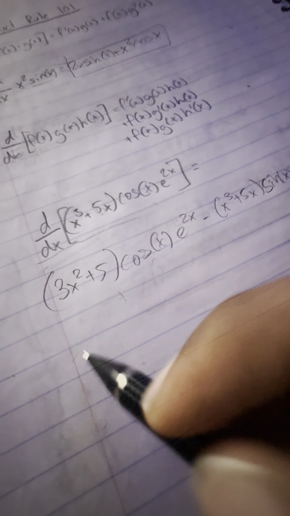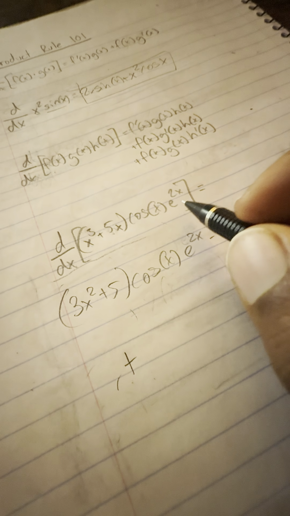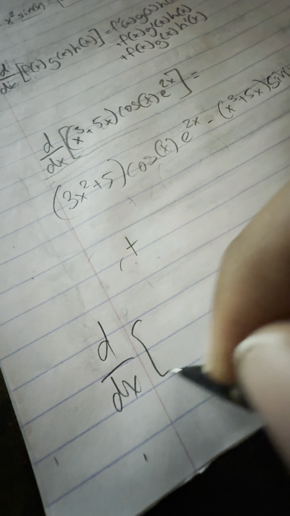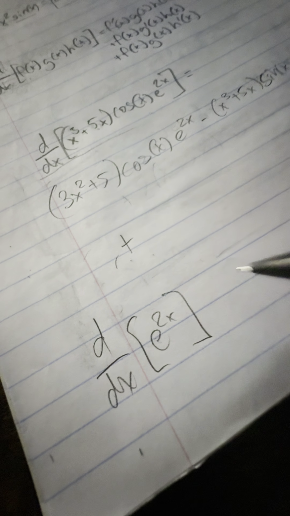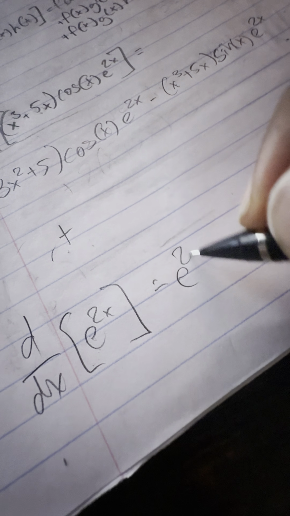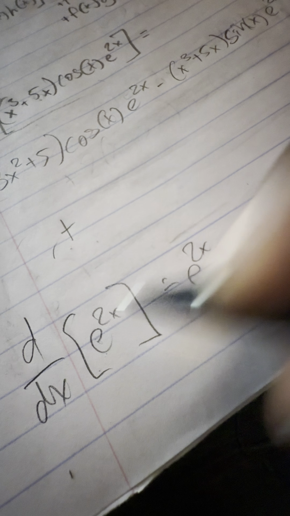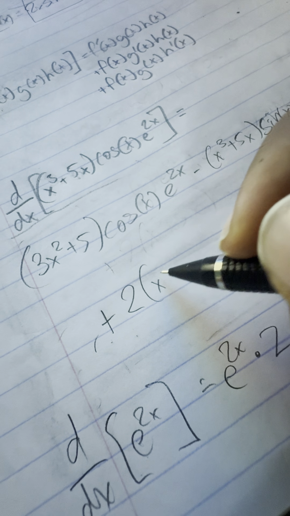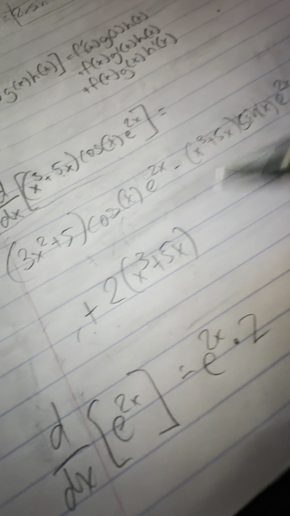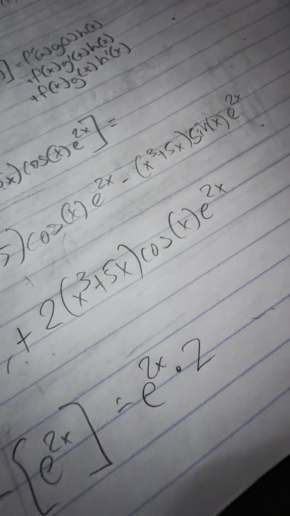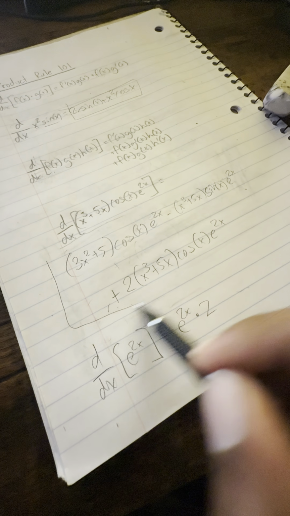And finally, the last term. We have the derivative of e to the 2x. From the last video, we learned the chain rule. So if you apply the chain rule to this problem, you have outside and inside. The outside would be e to the 2x, times the derivative of 2x, which is just 2. So we have a 2 at the beginning here. Then we add x cubed plus 5x. Our cosine stays the same, and our e to the 2x stays the same. So this whole thing would be the derivative.